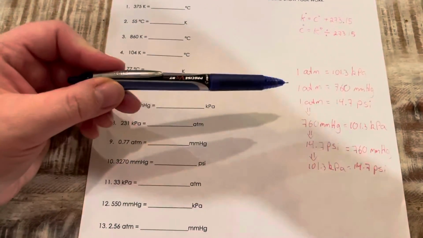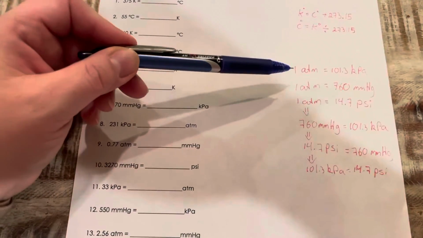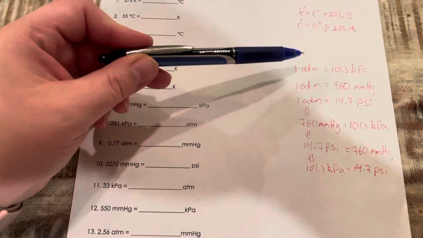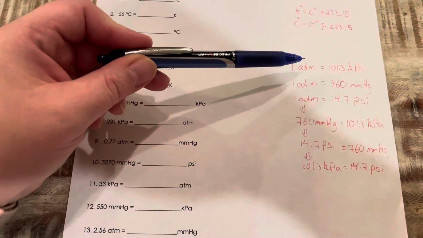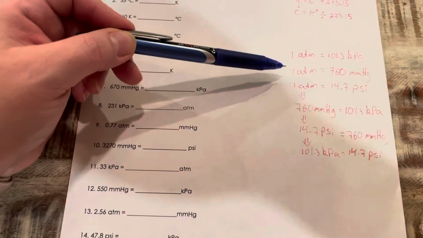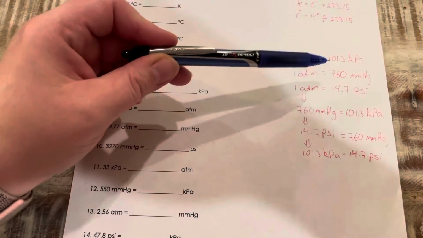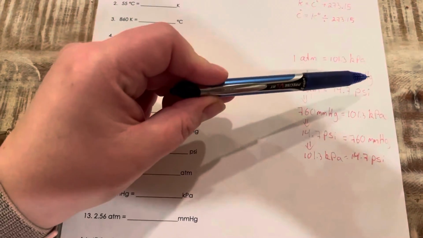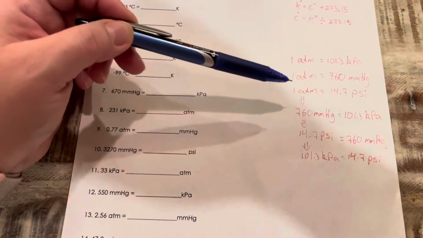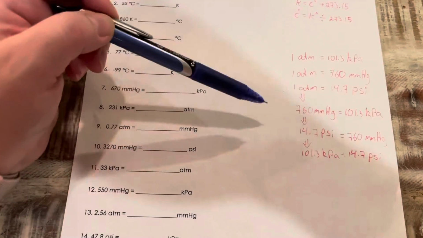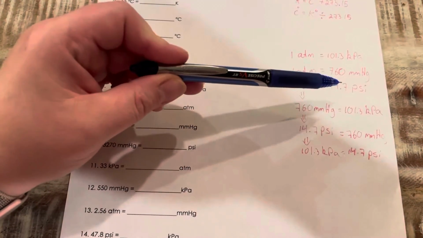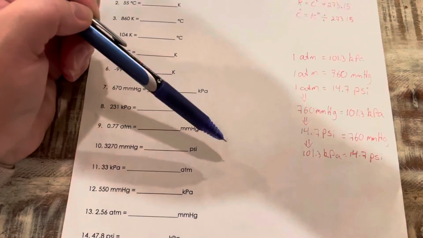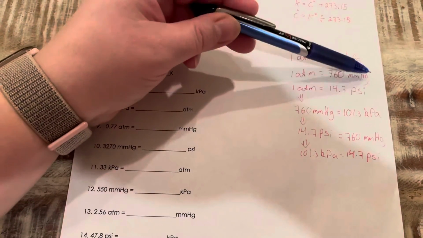And there's also some information on the first page about 1 atmosphere equals 101.3 kilopascal. 1 atmosphere is the same as 760 millimeters mercury. And 1 atmosphere (ATM) is 14.7 psi. So you're going to see millimeter mercury.